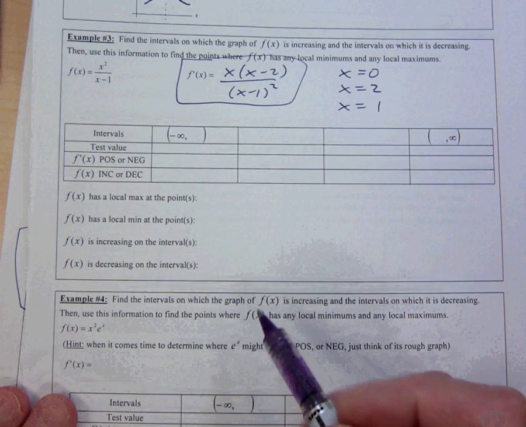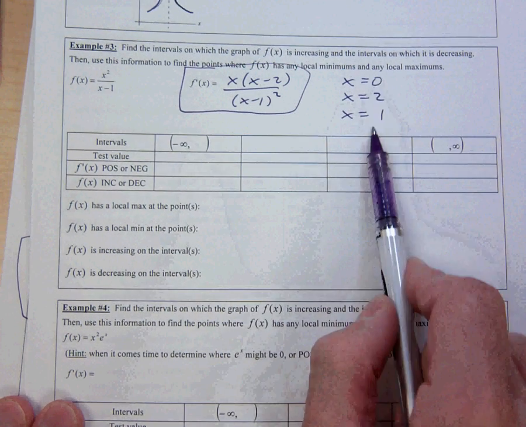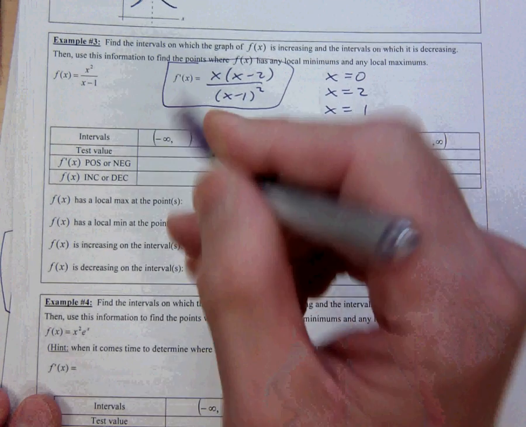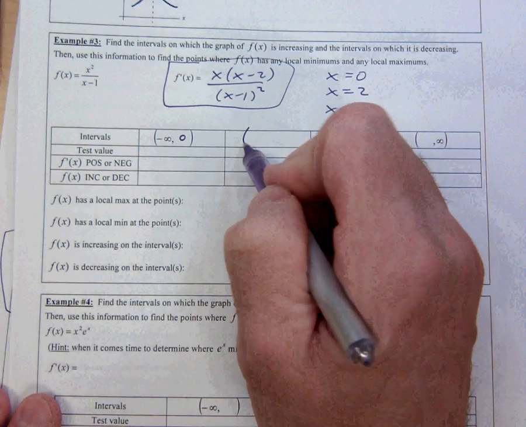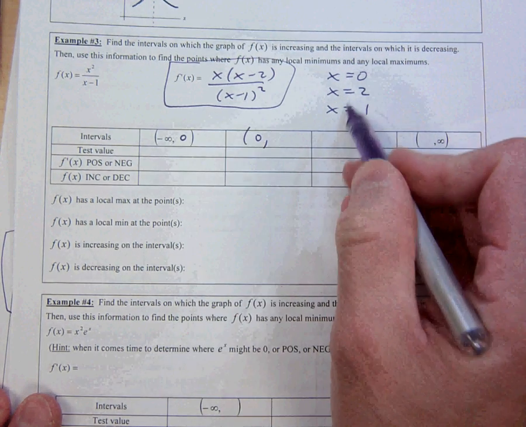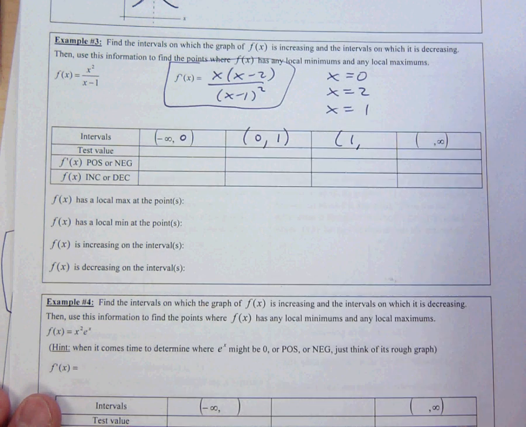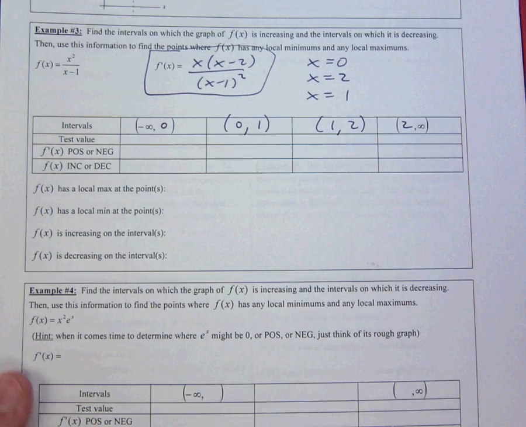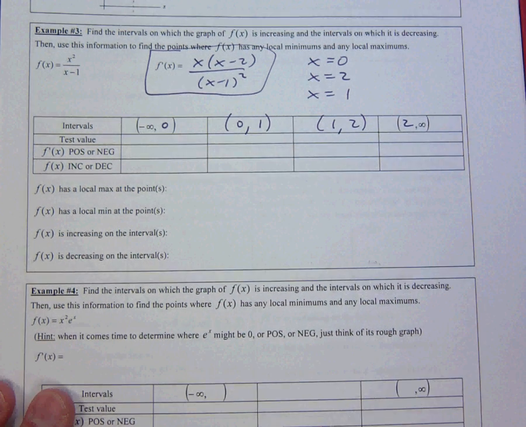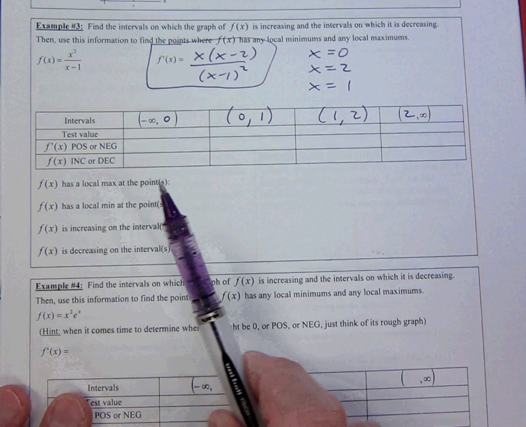All right, so I'm going to start with negative infinity. What's the first one of those three that I would run into? 0. So I go from negative infinity to 0. That's one interval. And then I pick up at 0 and go to what? Which one do I run into next? 1. And then I pick up at 1, and then I run into what? 2. And then I pick up at 2 and go to what? Infinity. Following me? All right, pick anything you want in these intervals. Ready? Eric, you all right? You okay? Okay.